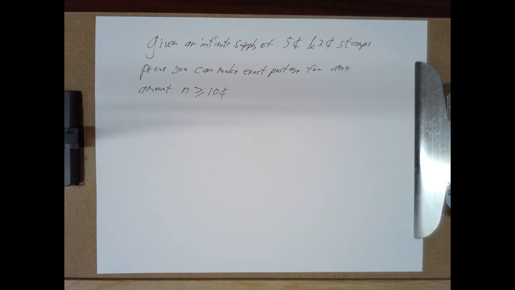So you got 3-cent and 5-cent stamps, as many as you need. Someone wants to ship something for 173 cents. Can you make exact postage with the 5 and 3-cent stamps so you don't have too much or too little postage? And it turns out this is true.